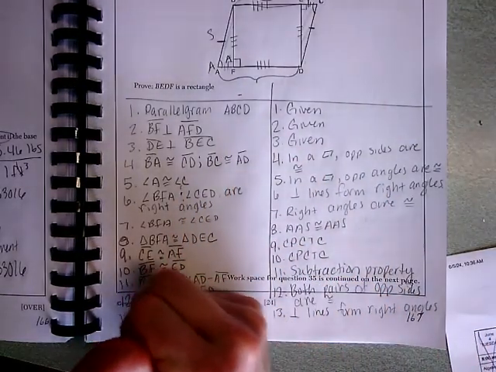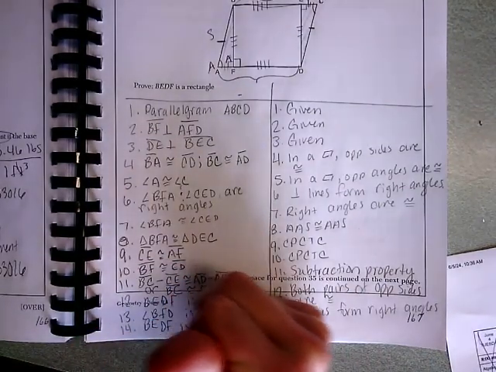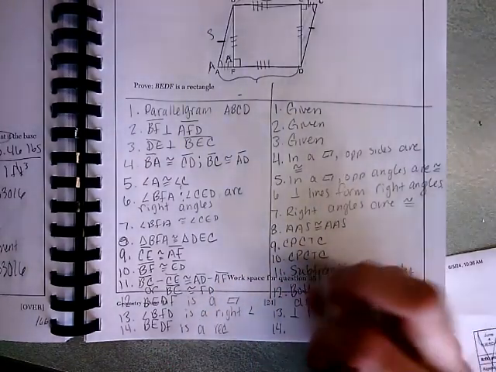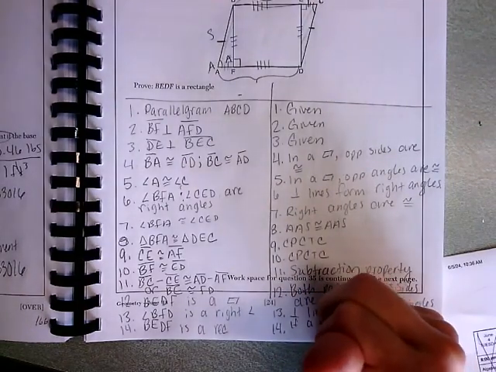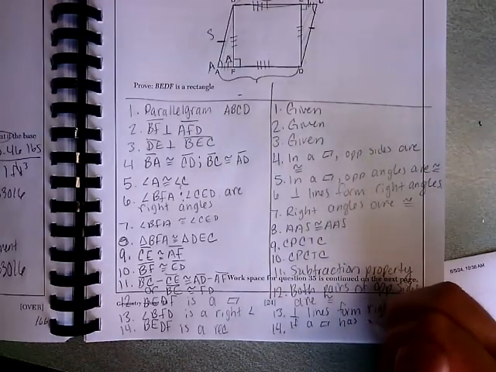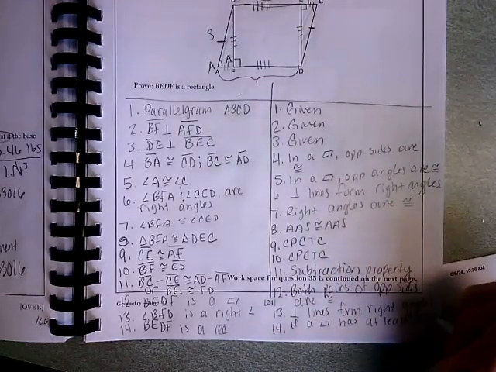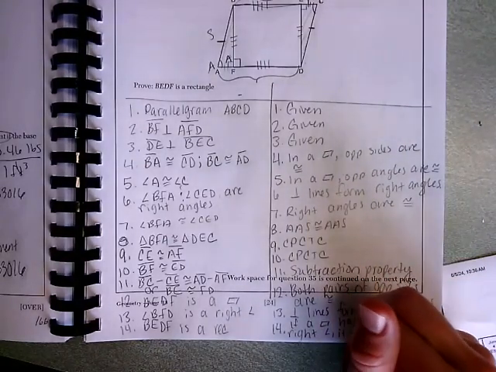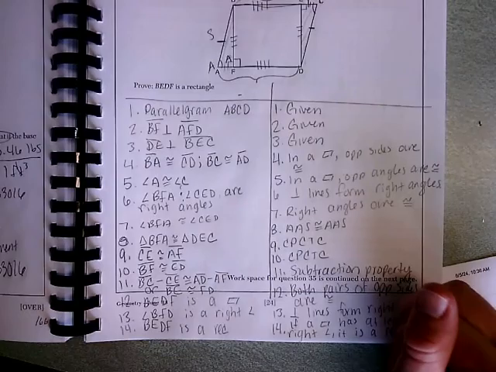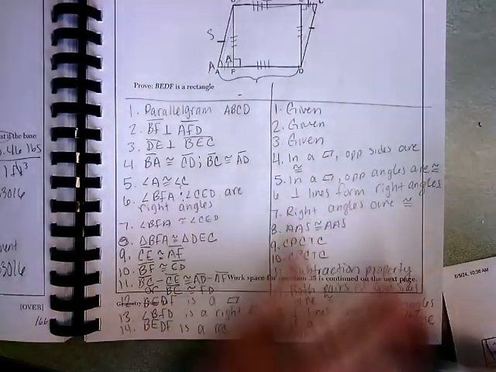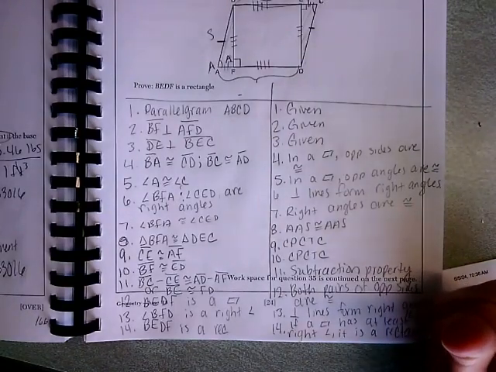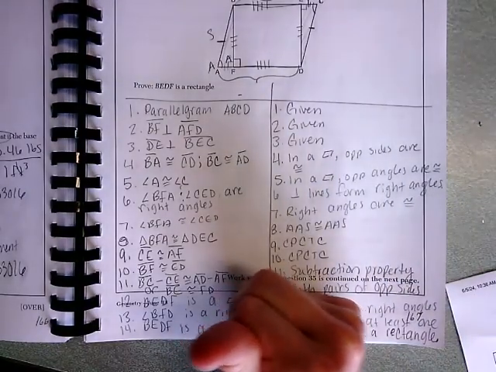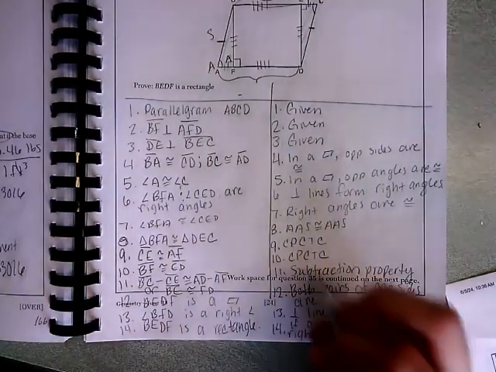So now I can say that BEDF is a rectangle because if a parallelogram has at least one right angle, it is a rectangle. Okay? All right, and that is the proof.